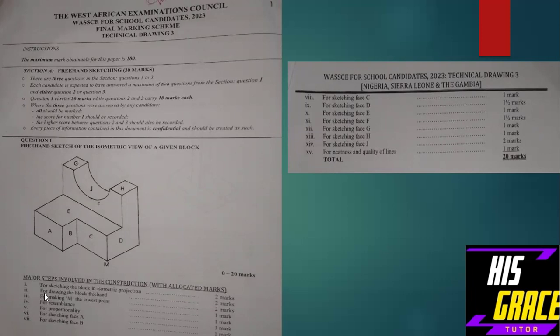Then Roman figure 2 says that for drawing the block freehand, 2 marks. So if you make the sketch freehanded, you'll be awarded 2 marks. We call it freehand sketching, and you're expected to sketch it freehanded without using any drawing instruments. So let's take note of that.